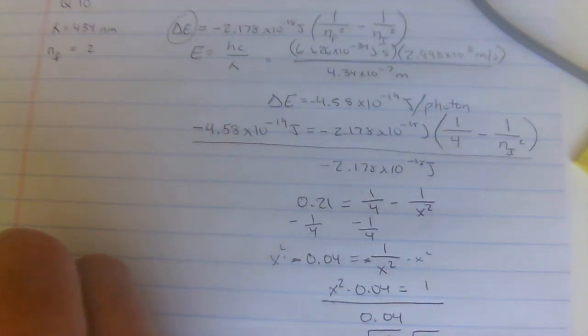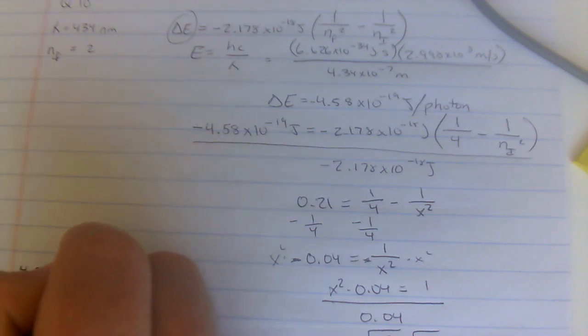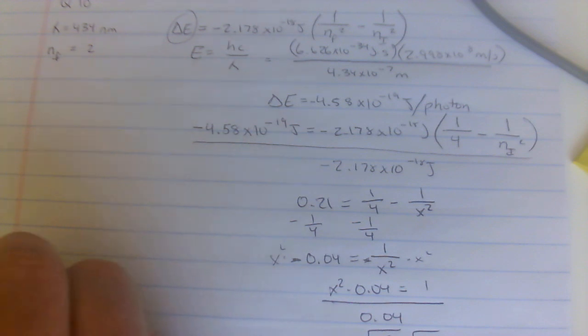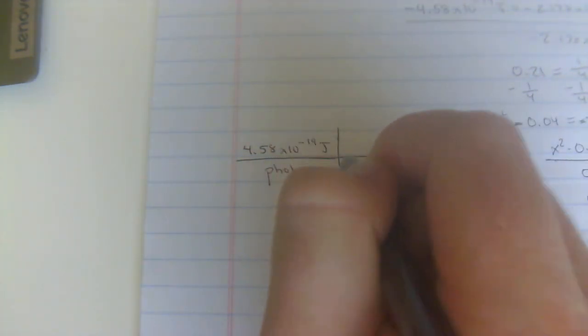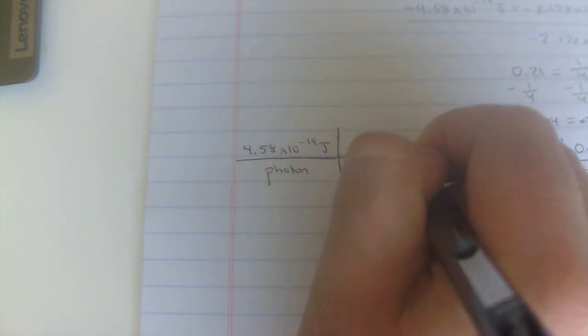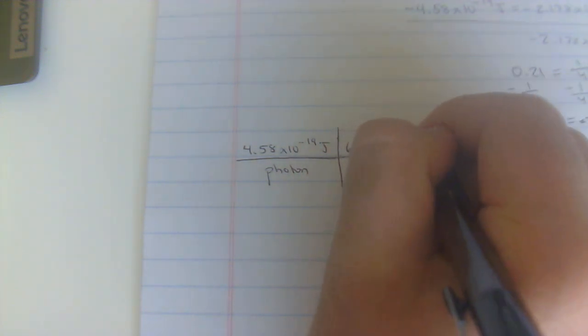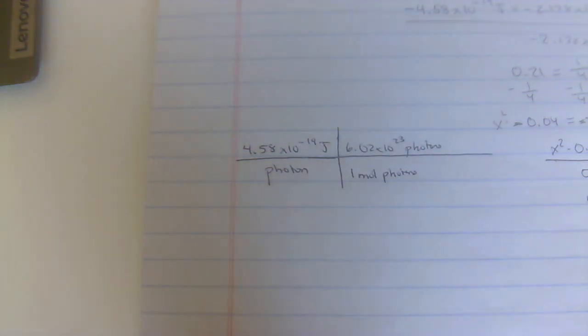We take this number, 4.58 times 10 to the negative 19 joules per photon, and then we just do some dimensional analysis. For 1 mole of photons, you have 6.02 times 10 to the 23rd photons.